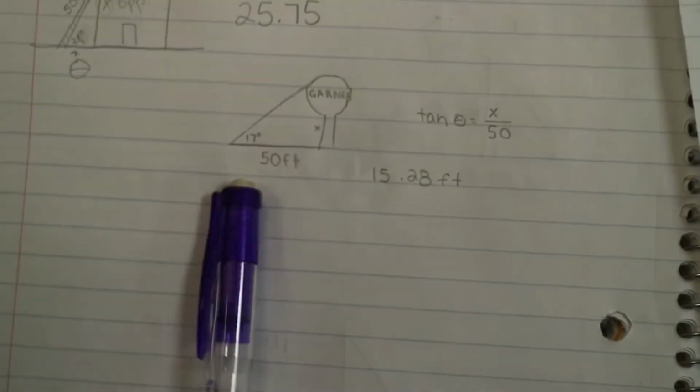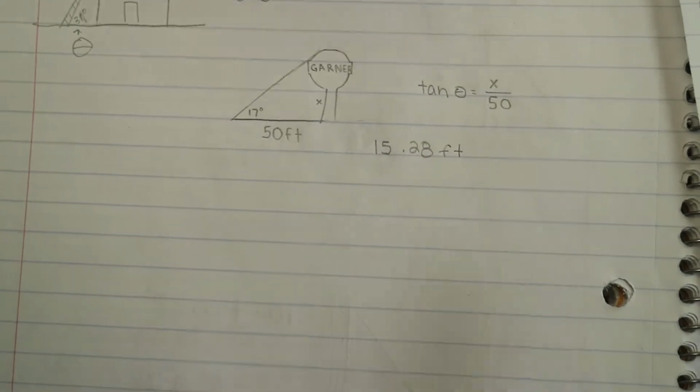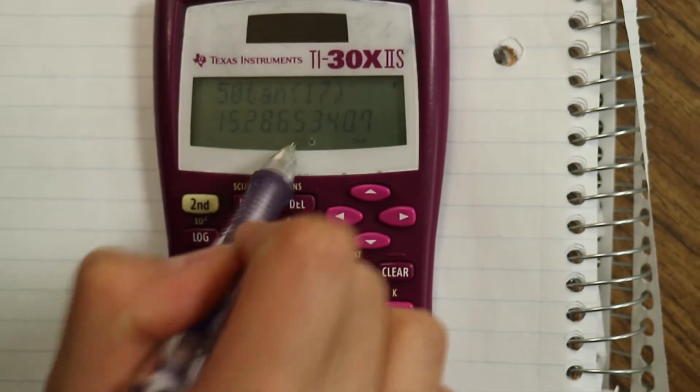Are you done, Charisse? Okay, how did you do this? I picked 50 feet and 17 degrees, and then I did this, and I typed it in like this, and then I pressed. Good job, Charisse.